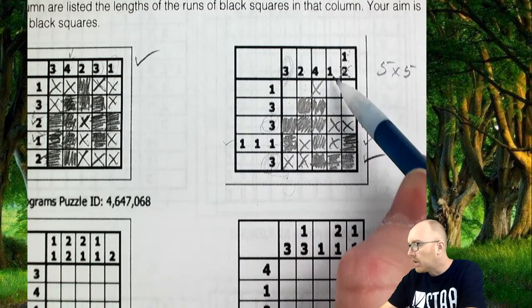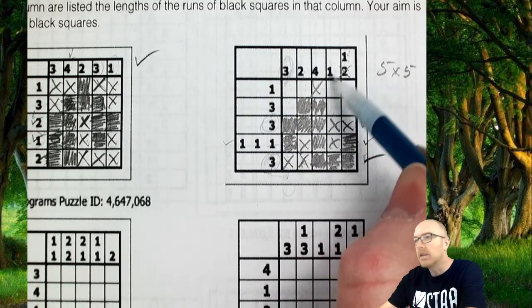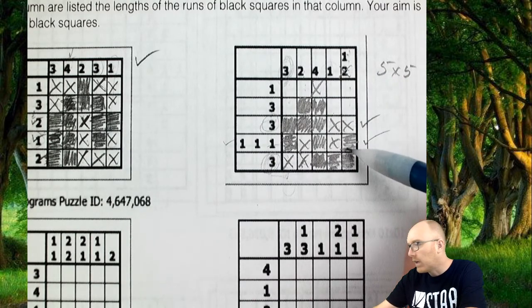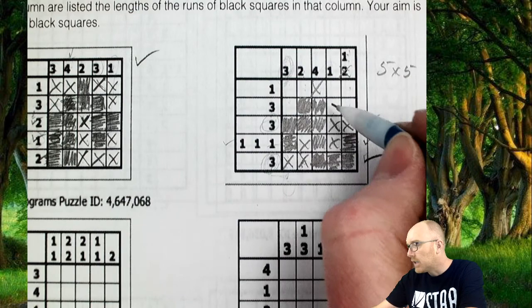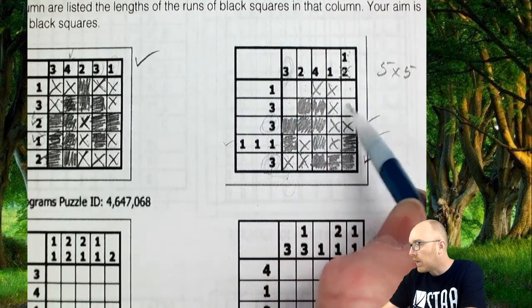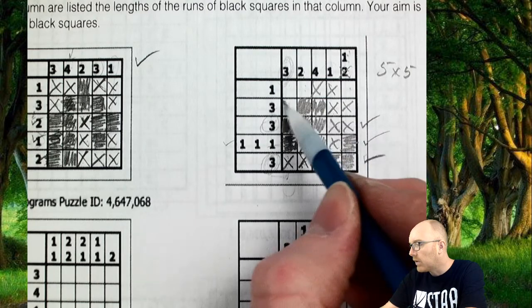This 3, by the way, how about this one vertically? This would be a good one. 1 straight down. We've already got our 1, don't we? So this has to be an X, and this has to be an X, which means our 3 is now blocked off. It cannot go to the end. We have to shade here.